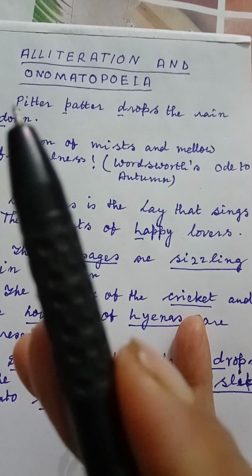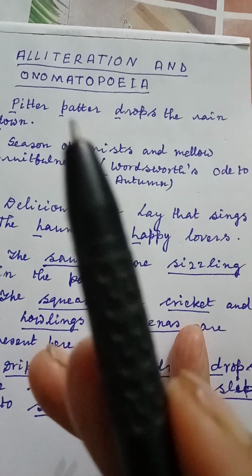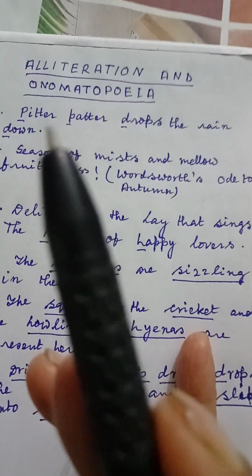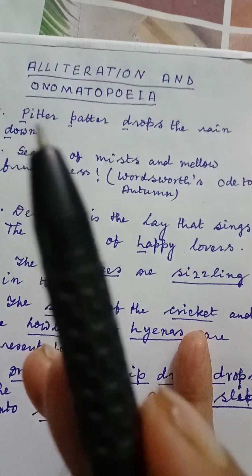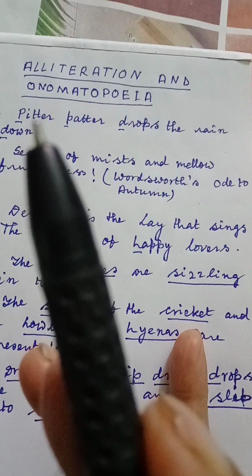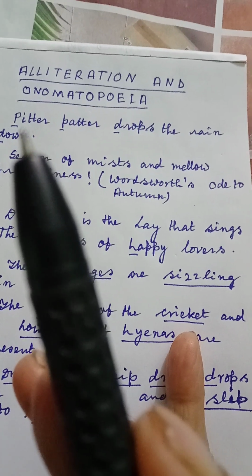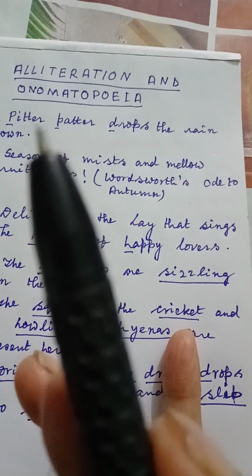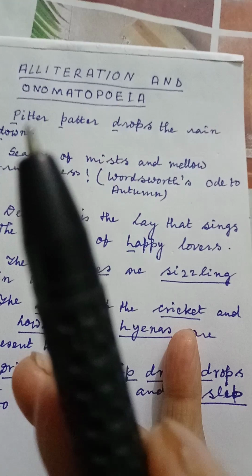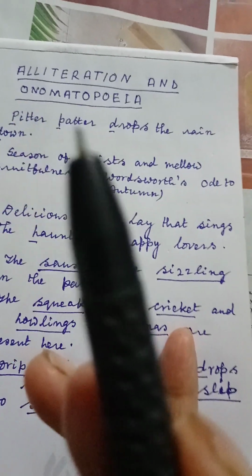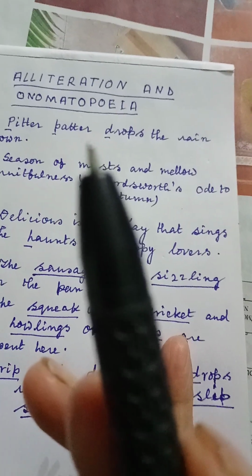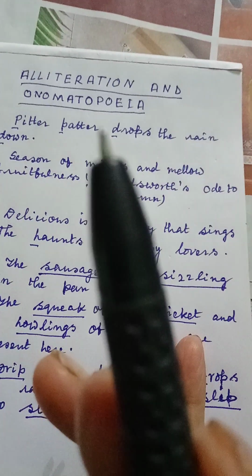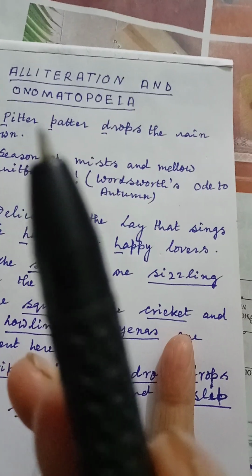Pitter patter, P and drops D and down D. So PP are alliterative because the letter P has been used to repeat almost the same word, almost the same rhythmic effect, pitter patter, and drops D and down D. These two letters have been repeated.